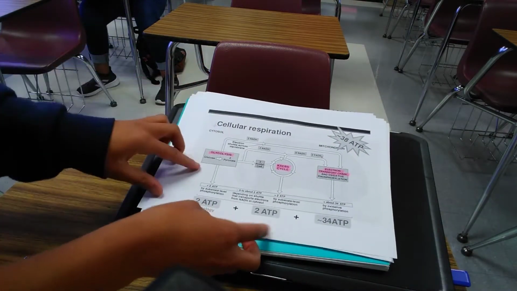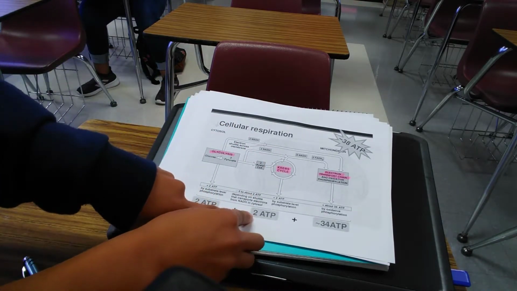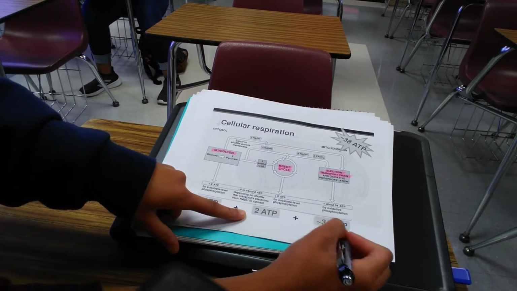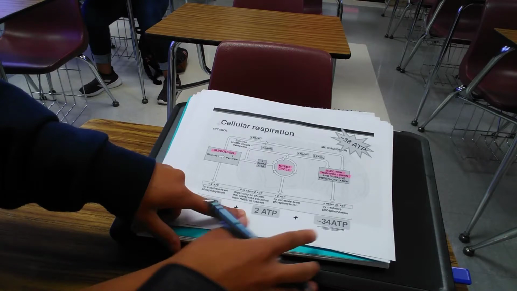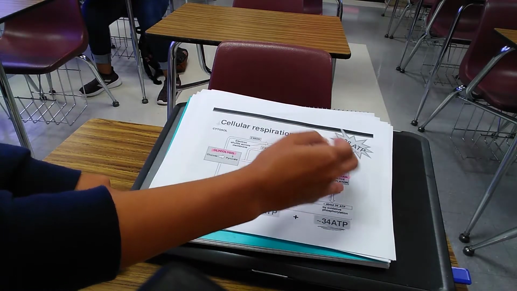In glycolysis, only 2 ATP were made. In the Krebs cycle, only 2 ATP were made. But in the electron transport system, a total of about 34, it depends, are made, making a grand total of 38 ATP.